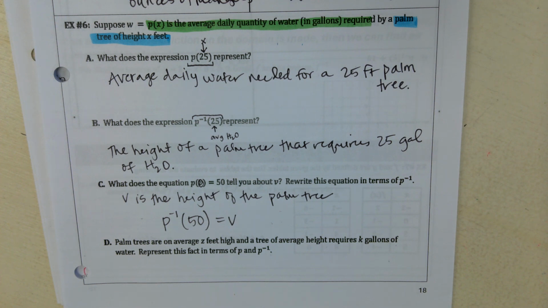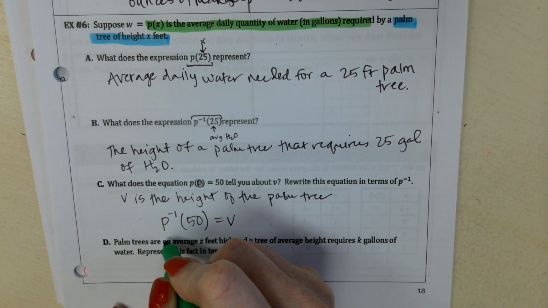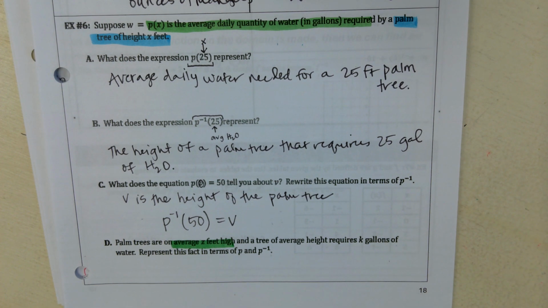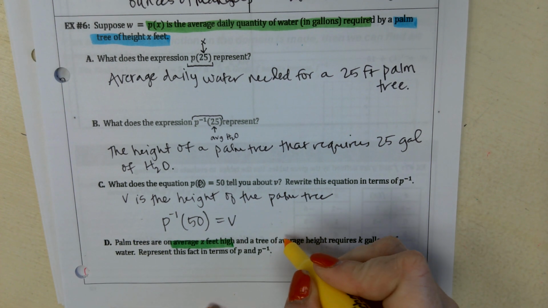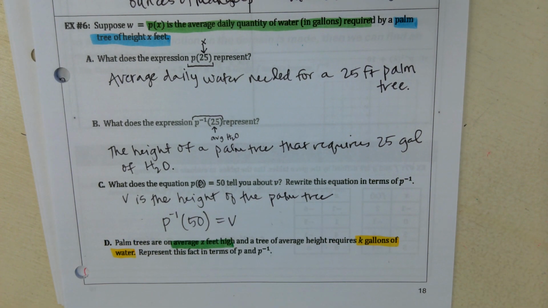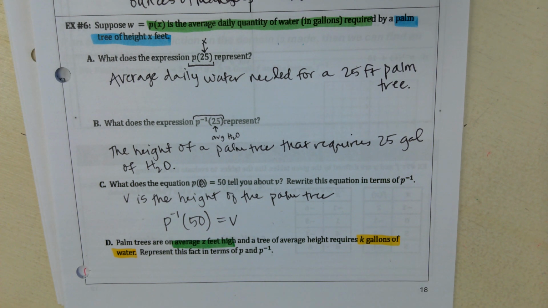All right, once again, down here in part D, I changed the variables out. It says palm trees are on average Z feet high, and a tree height requires K gallons of water. Represent this in terms of P and P inverse. So I've got to use my new variables.